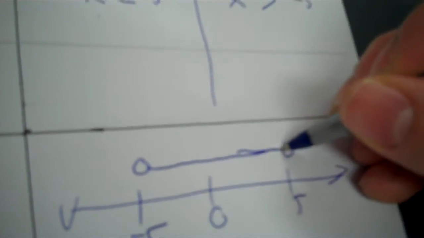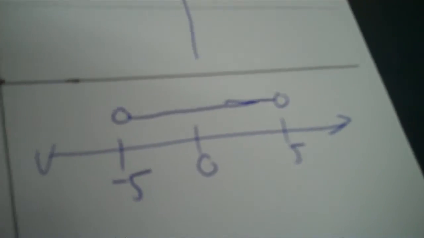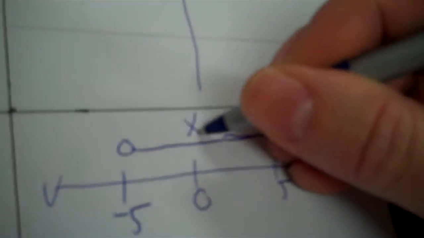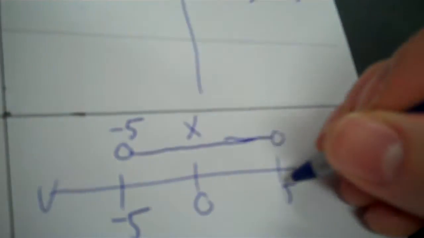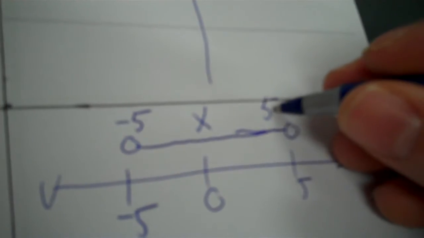Neither circle is filled in because the lines are not there. So with x and 5, it's eating the number. Okay, so that would be this way. Well, then we're going back the other way here. It has to be within 5 from 0. That's what less than means. You put x, you put negative 5 on this side, positive 5 on this side. You eat the bigger number, then you eat the x.